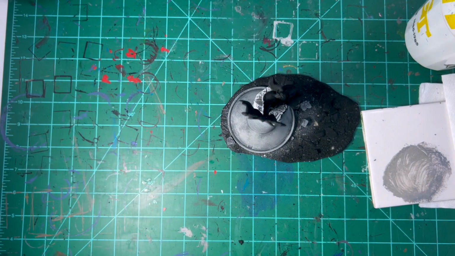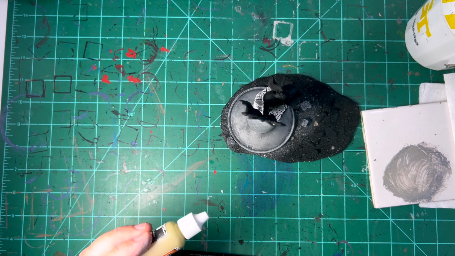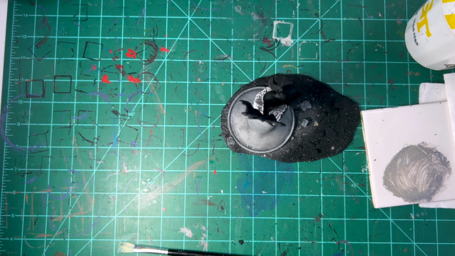I think that's looking pretty good. All right, now what I'm going to do is I have a wash here, my secret weapon that I like a lot. It's called concrete, and I think it is going to be perfect for this situation. Just going to put a little bit out on my tile here. Use a different brush and wet it just a bit.